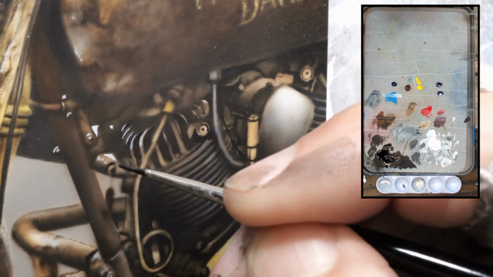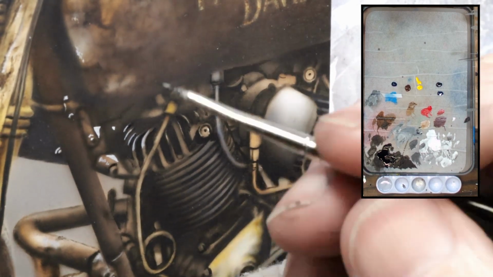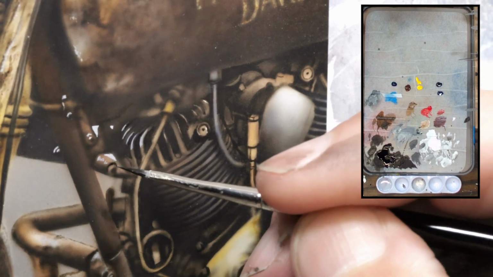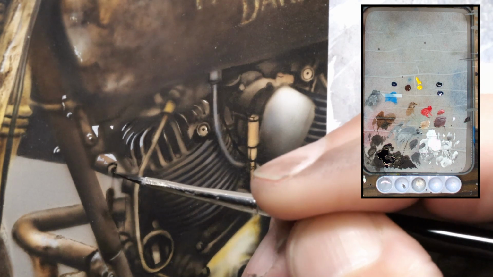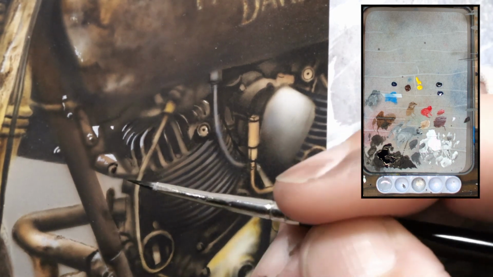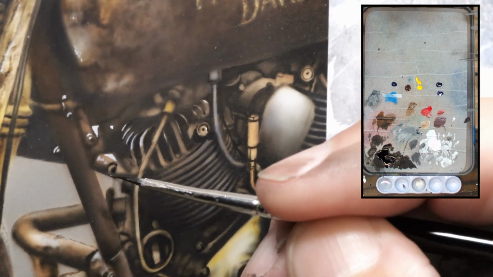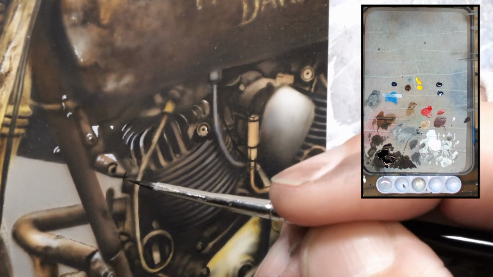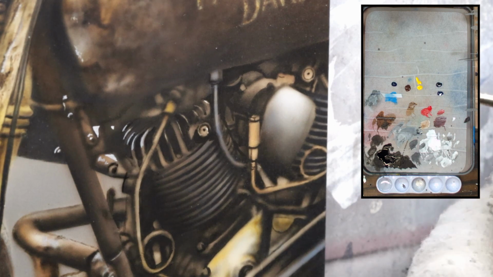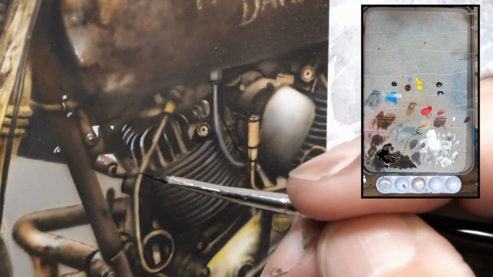Stick at the black in the brush. There's a little nut or bolt at the end of that, so I'm going to clean that up too. And this edge down here needs to be a little bit darker too. Here we go. I like that. I like it. Again, I don't want to go too far. I don't want to run away with it.